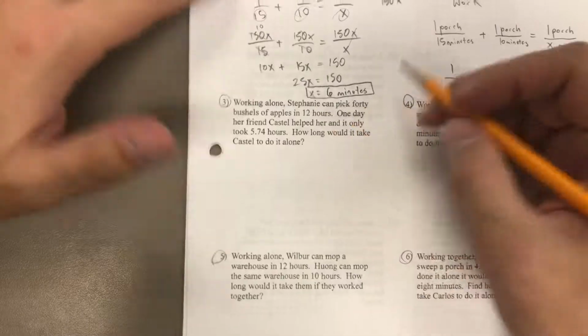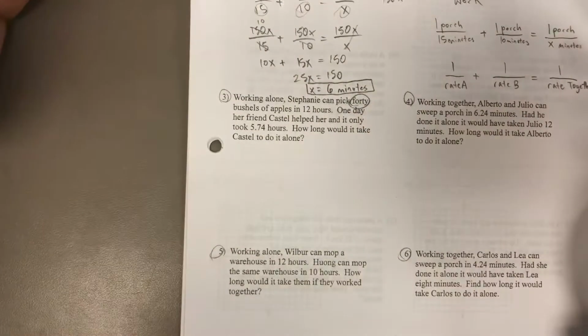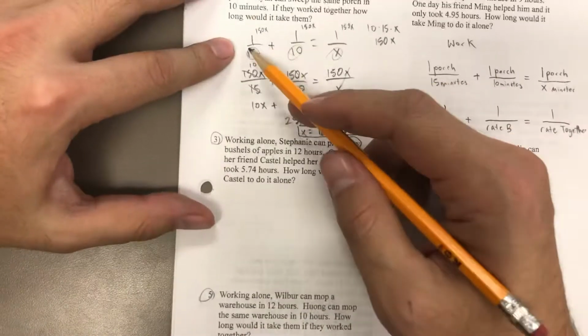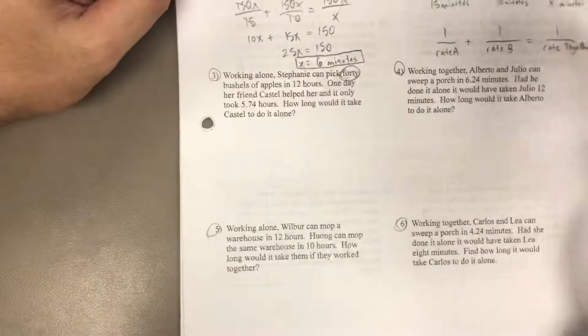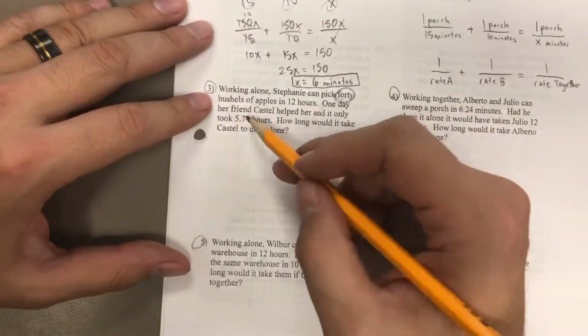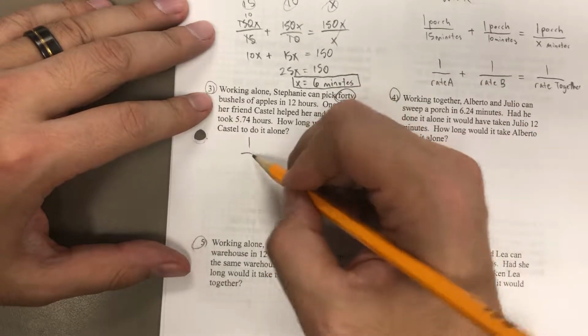70 can pick 40 bushels. That number 40 is just sort of a distractor. You don't really actually need it. You just keep 1 in the numerator and the denominator for each of these. So you get 1 bushel of apples in 12 hours.